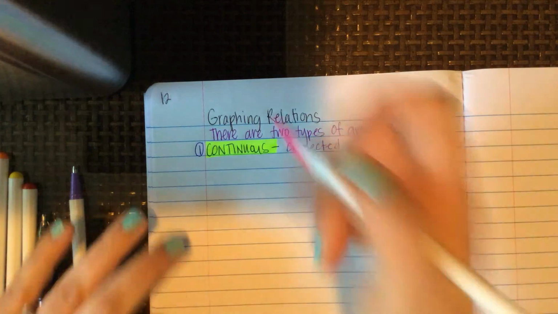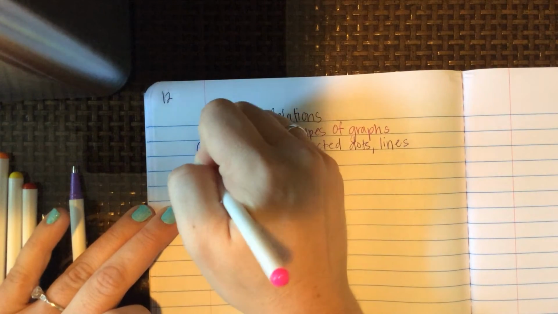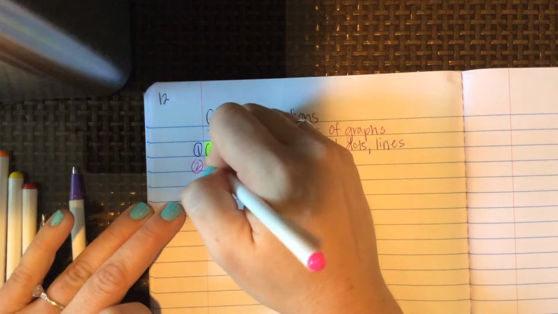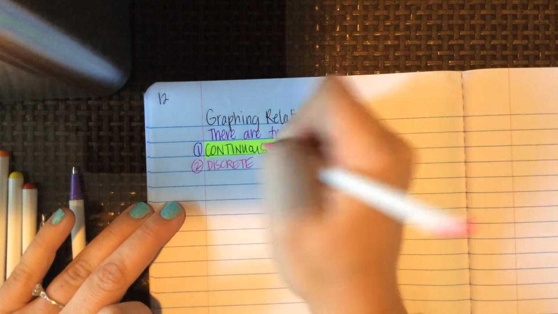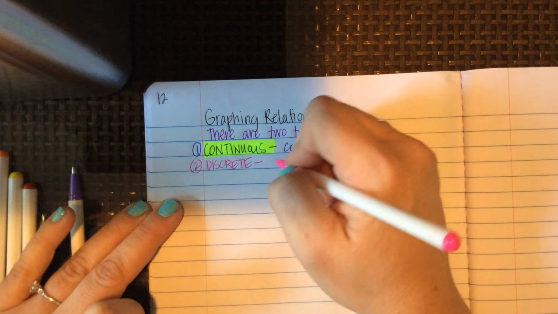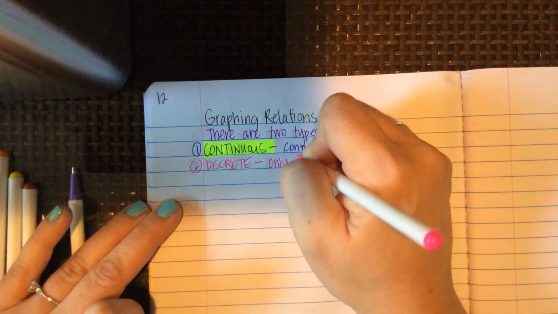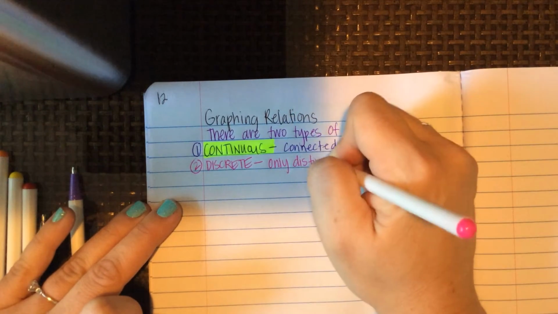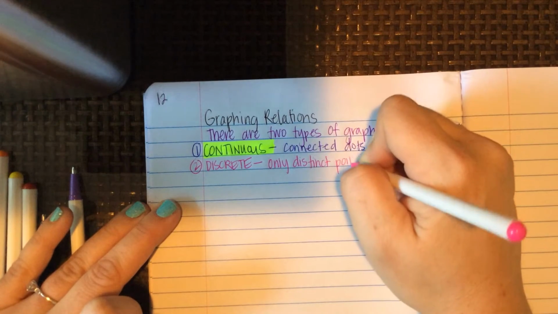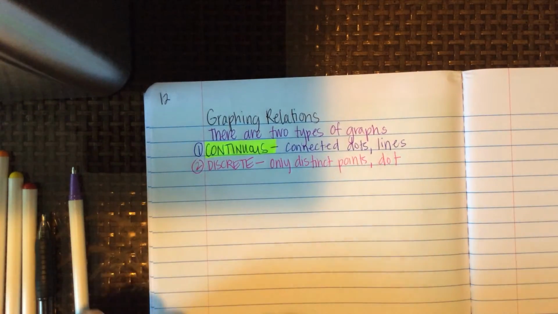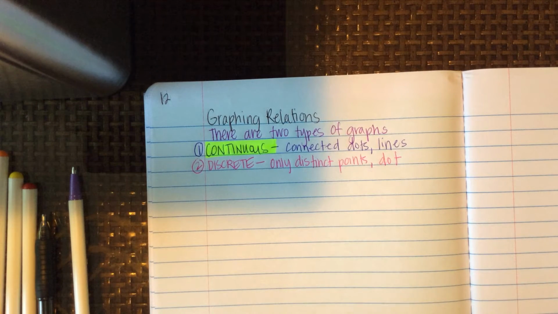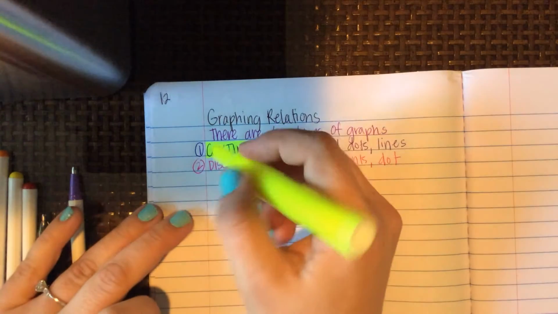The second type of graph is called discrete. And a discrete graph is only distinct points. So basically it's just a dot graph, like a scatter plot would be a type of discrete graph.